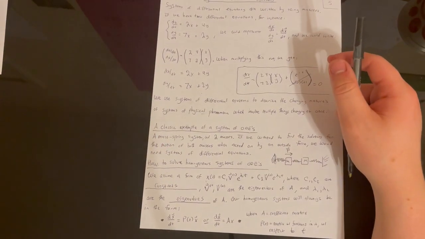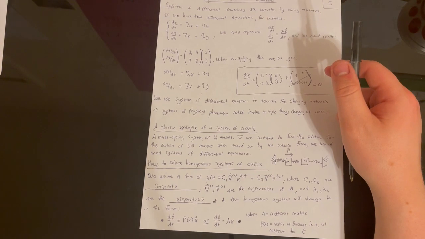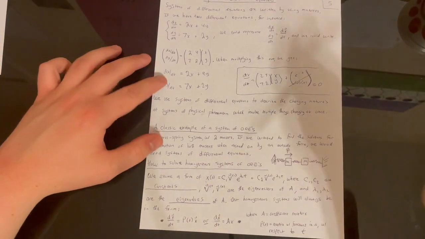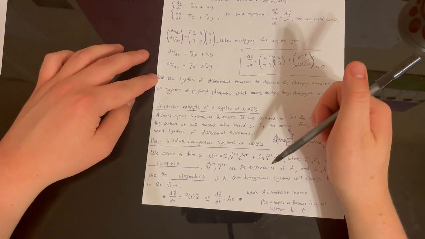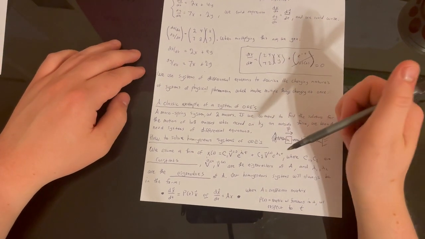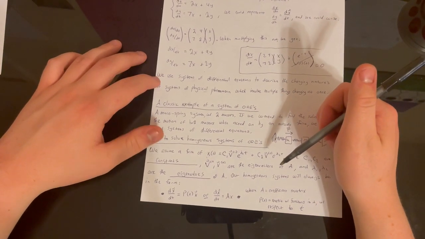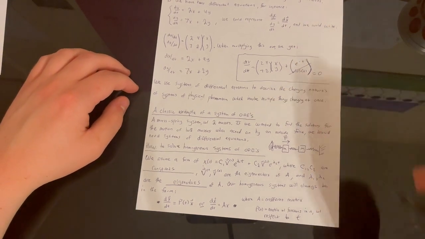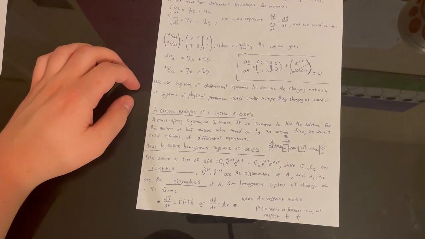So we use systems of differential equations to describe the changing natures of things where there are multiple things changing at the same time. This could be anything from weather patterns to fluid flow and tank problems, forces problems, and stuff relating to that.